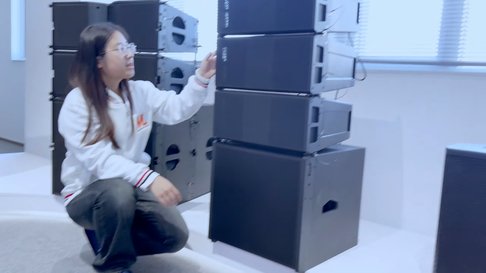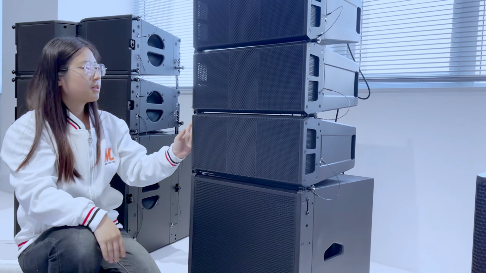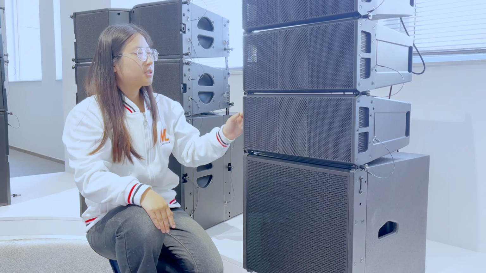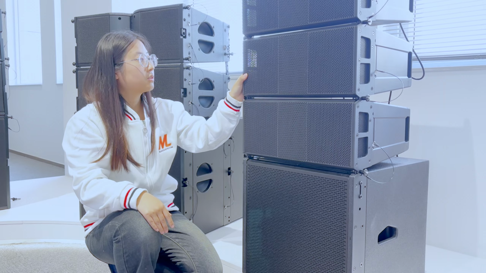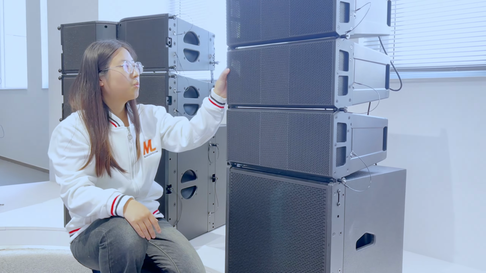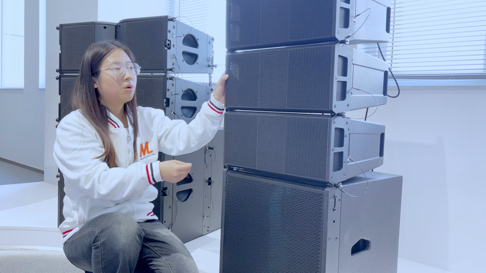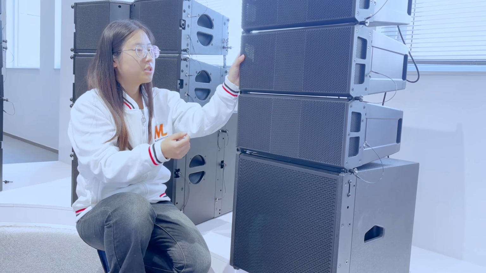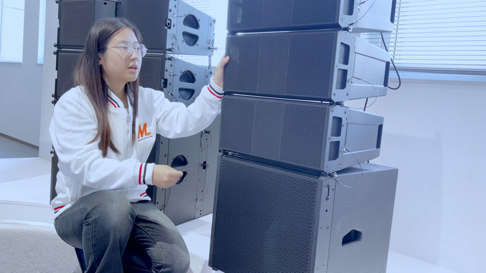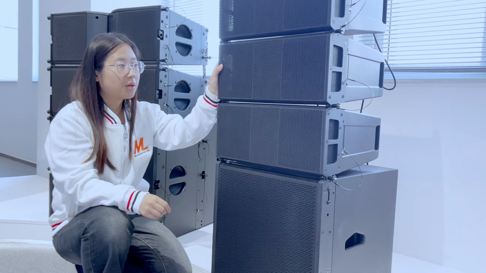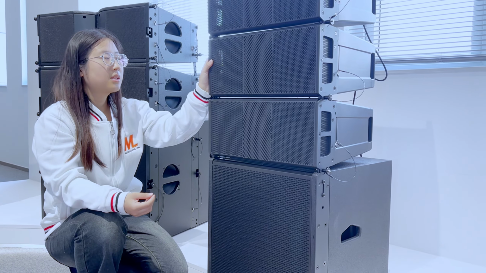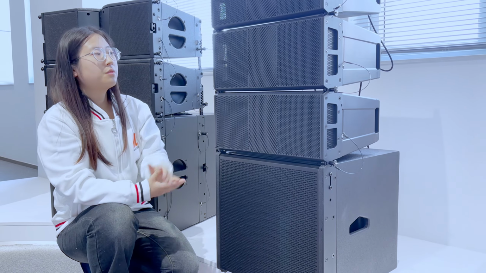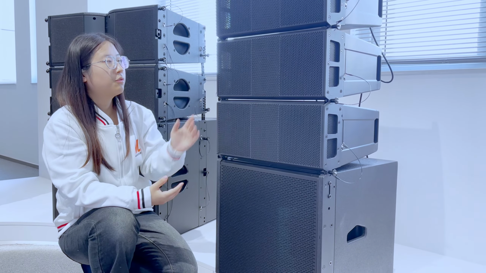So when you put it, to make it shape just like a curve or just like a line, it can give your audience a wide sound stage. So whether you stand closely to the stage or far away from the stage, whether you sit closely to the screen in the film, or sit away from the screen in the film, all of you listen to the same sound volume.